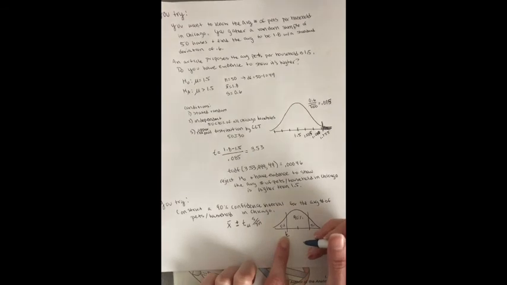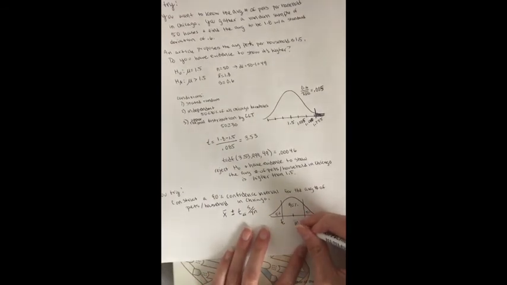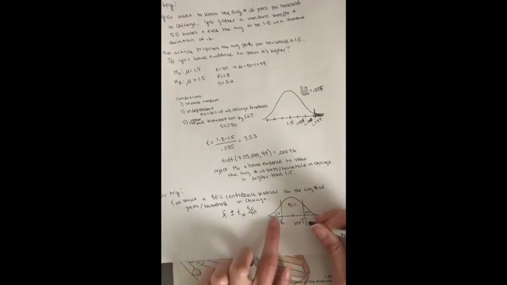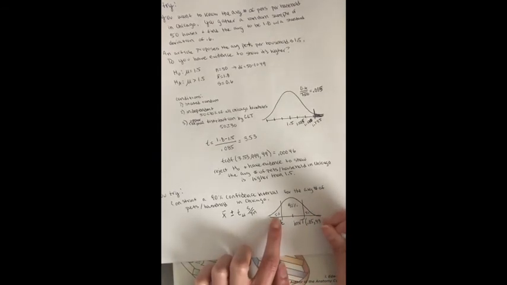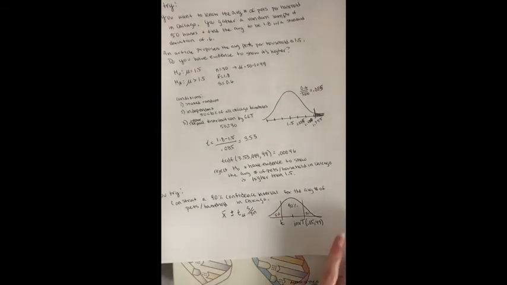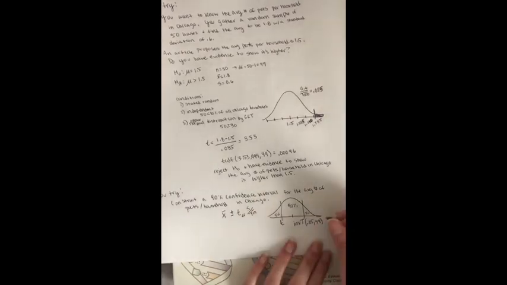We need to find it by using inverse t of tail area 0.05 with df 49. Inverse t, 0.05, 49, and we get 1.677.